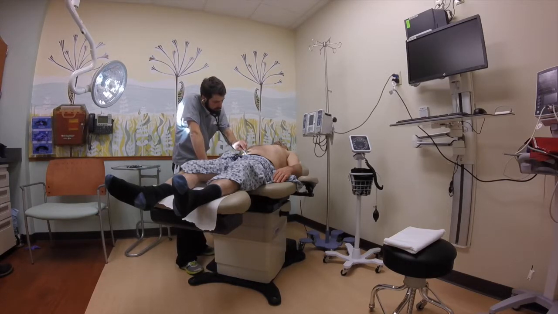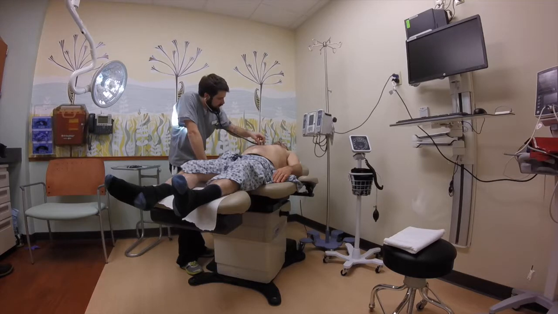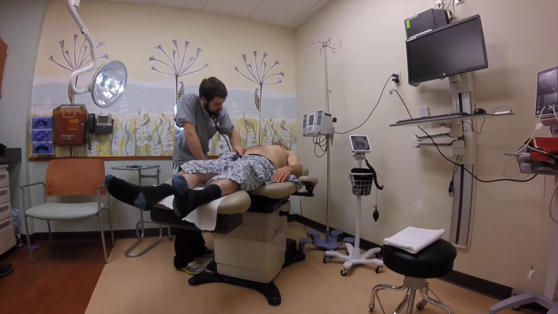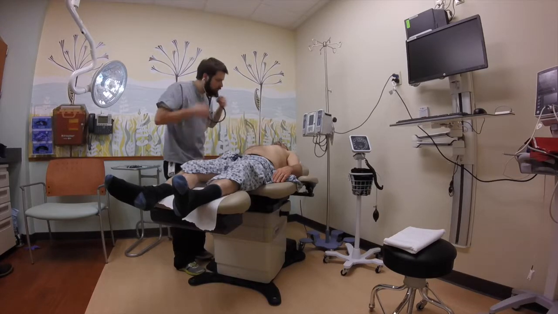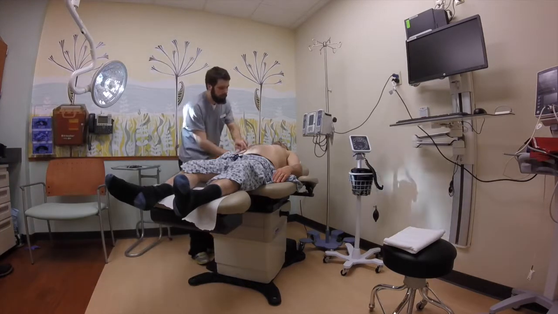Starting in the right lower quadrant, I'd listen longer for bowel sounds. I can also listen for vascular sounds as well: aortic, renal arteries, iliac, and then femoral here. I'm going to percuss for general tympany.